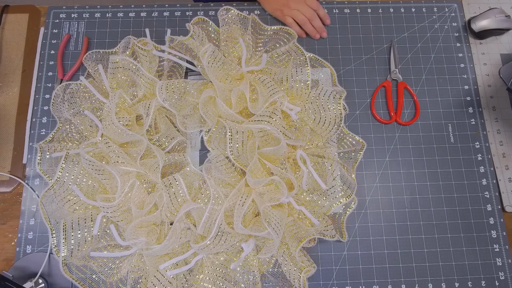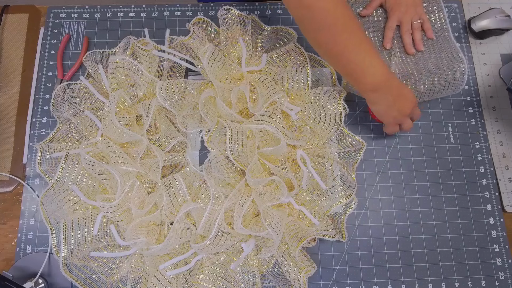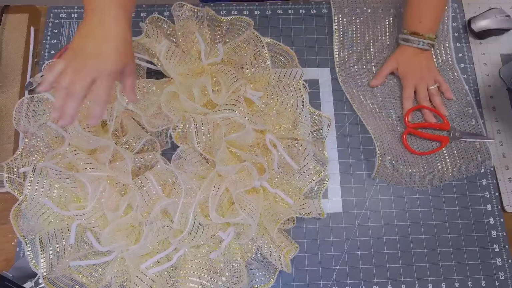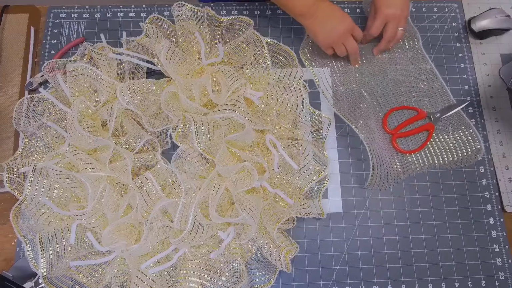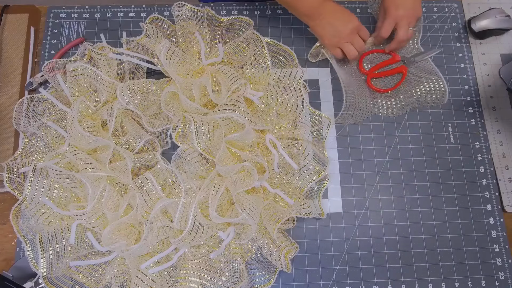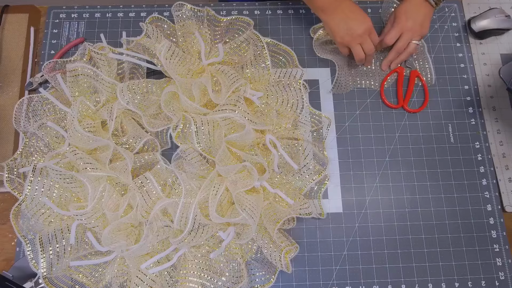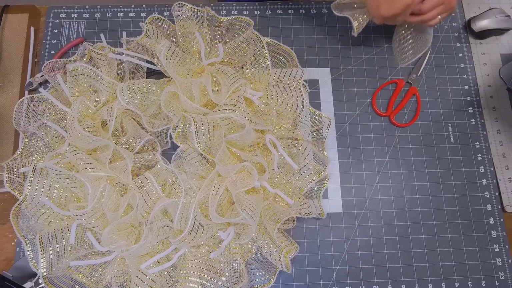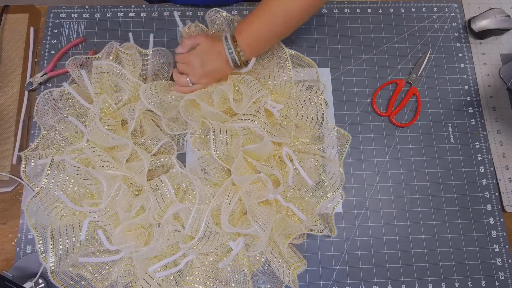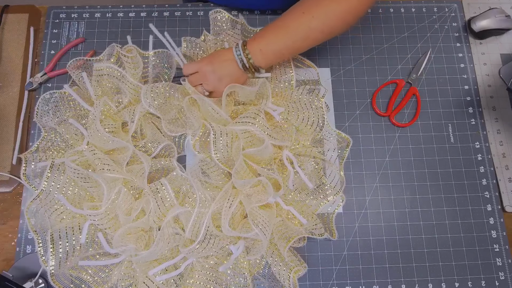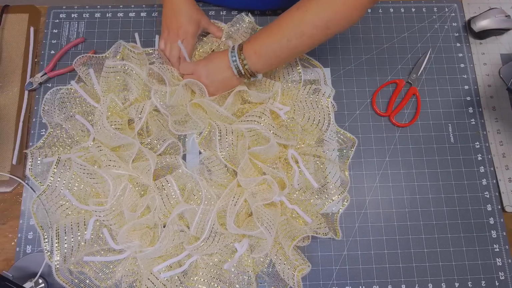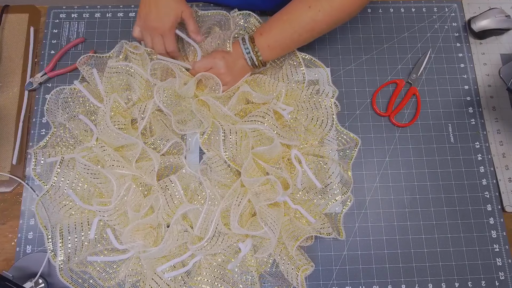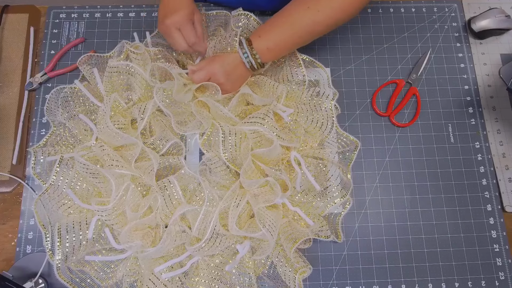That'll yield a 36-inch wreath. You might have to use a little bit more Deco mesh depending upon how big your frame is, how wide it is, and where the layout will be for your Deco mesh. But it's a really good, quick and easy way to calculate how big that wreath base will be using a 14-inch frame and 10-inch mesh.